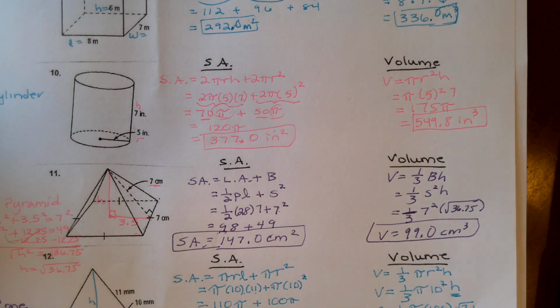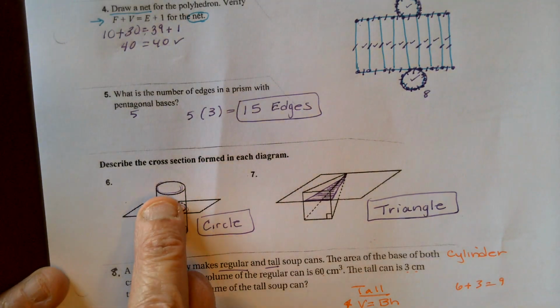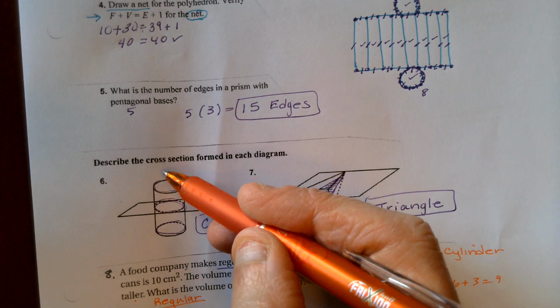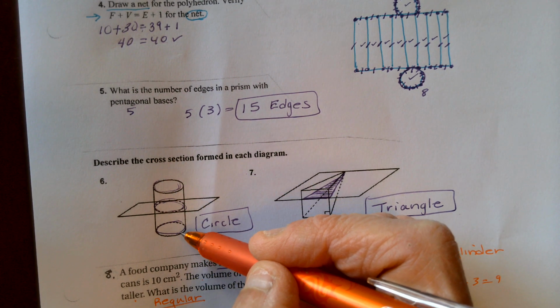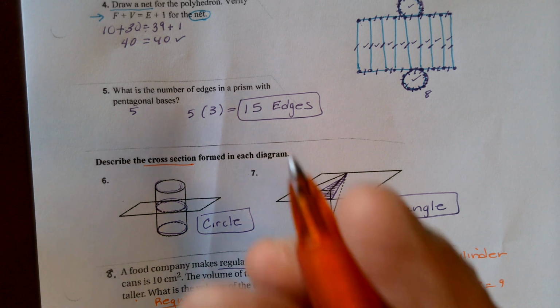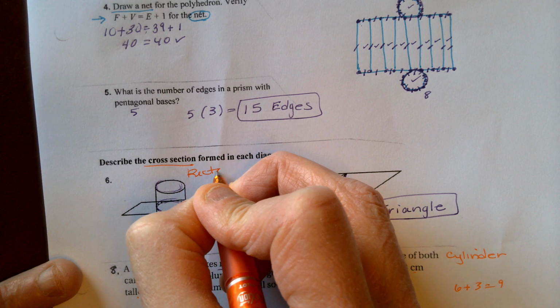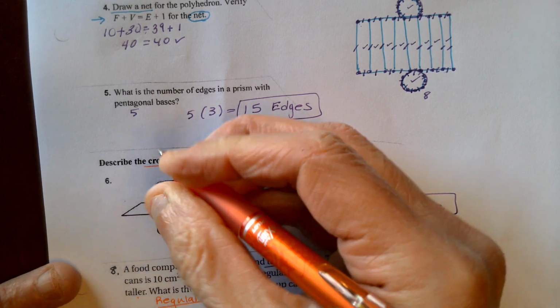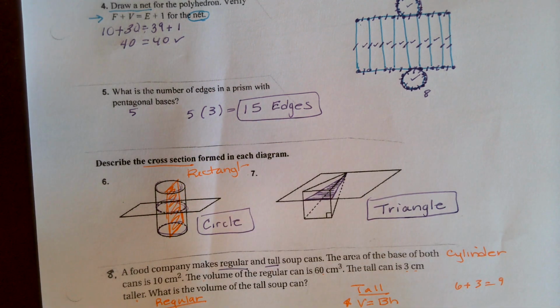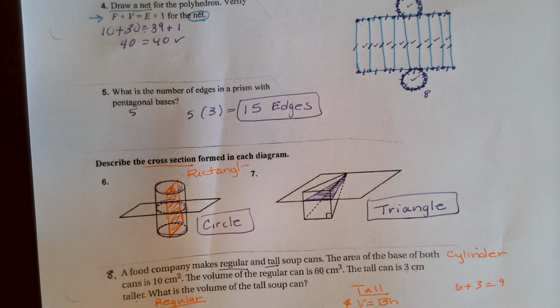Back here on the first page, when we had this one, I wanted to ask you what you would get if you did a vertical. If you cut through this vertically, what cross section would you get? Think of an answer. You should have said rectangle. If you cut across here, it would go straight down like that, and you're going to end up with a rectangle.